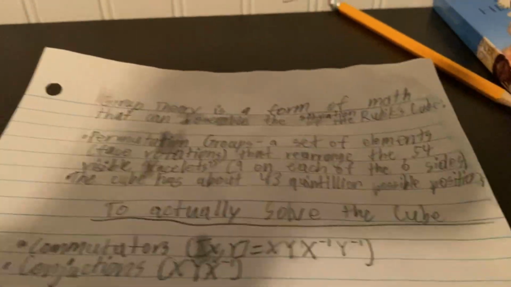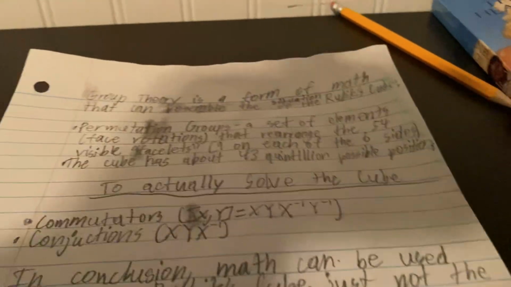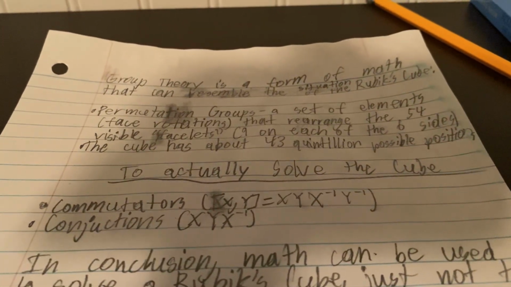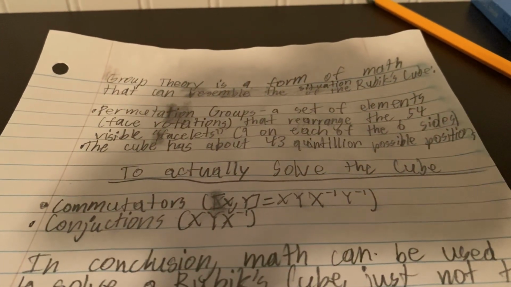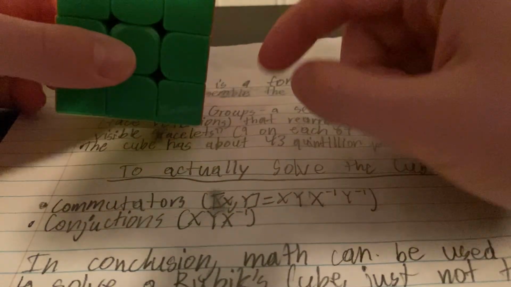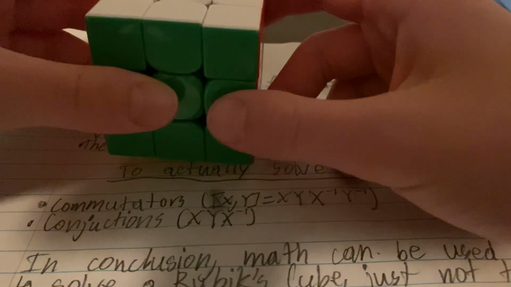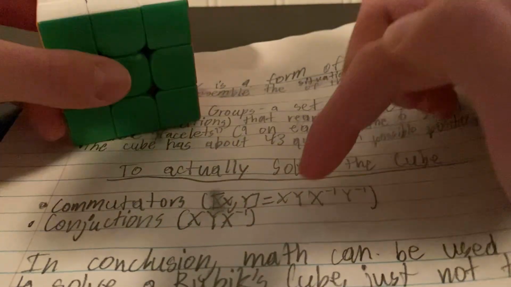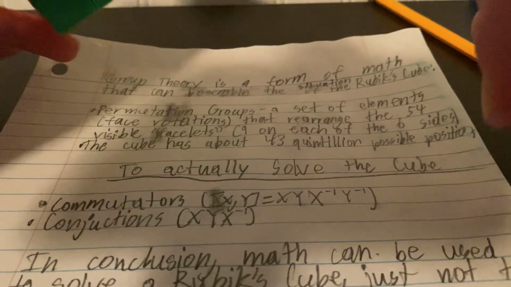Now, to actually solve the cube, you have to use stuff like commutators and conjugates. I'm going to simply explain these two. A commutator is something like x, y, x inverse, y inverse. Let's say that x is a simple algorithm like R, U, R prime, and then y is another algorithm like R prime, D prime, R. If we follow this pattern, that is called a commutator.